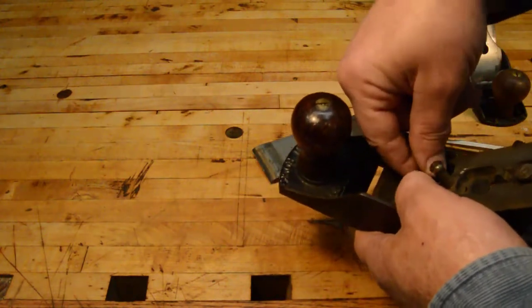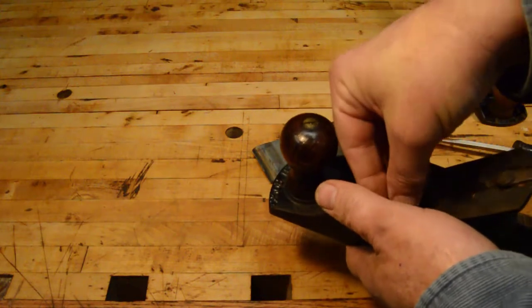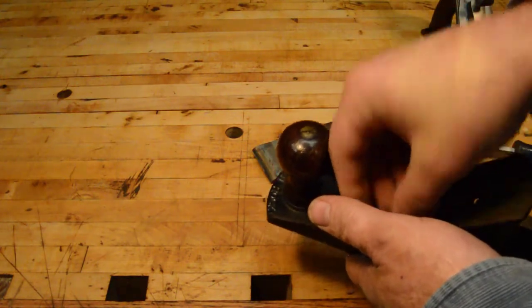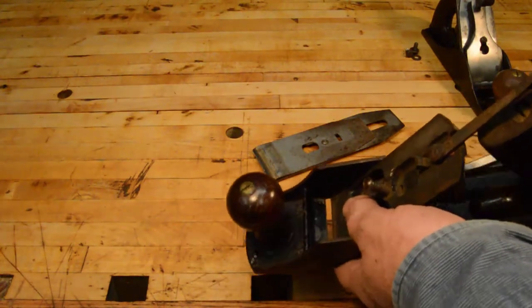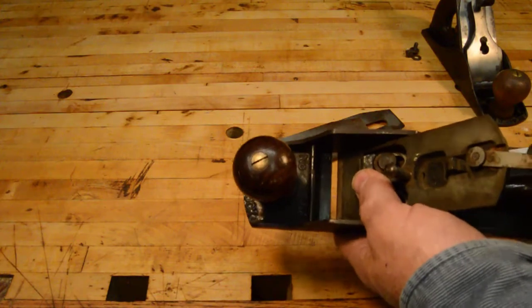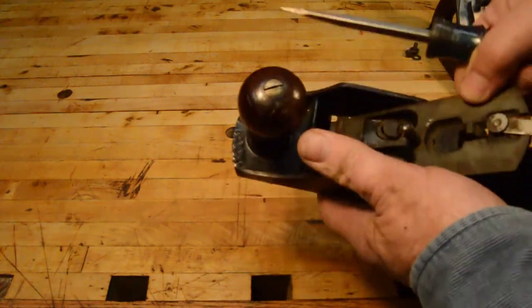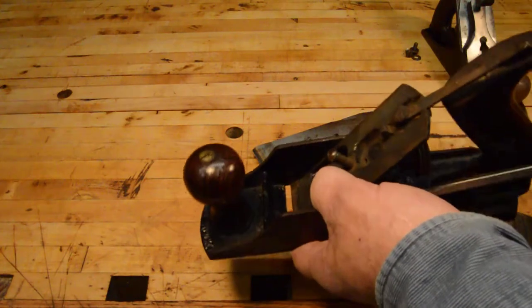So I'm going to go ahead and put it back together here, show how it tightens down. We're going to put these cap screws in, and then we're going to tighten them down. See, now you can see that it's grabbing that thing and really holding it down.